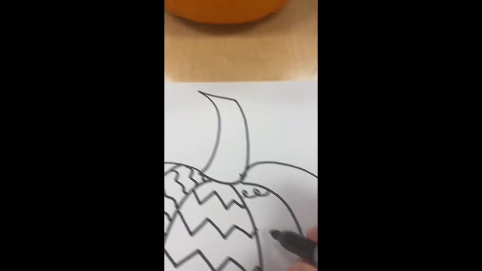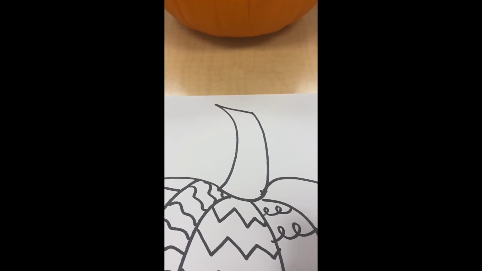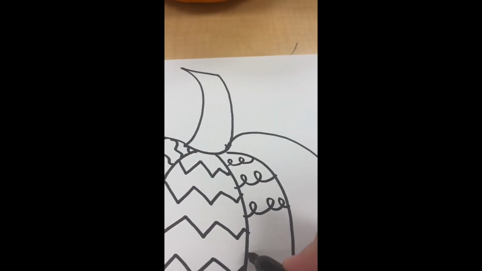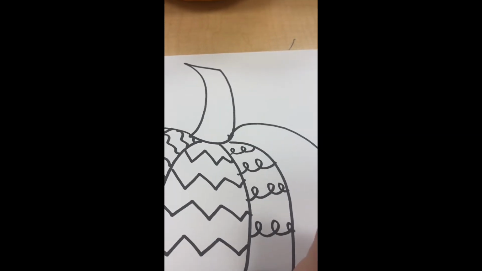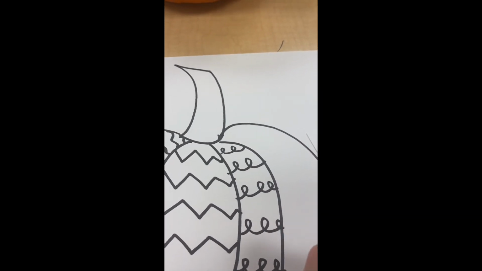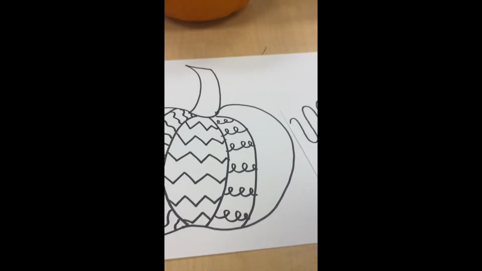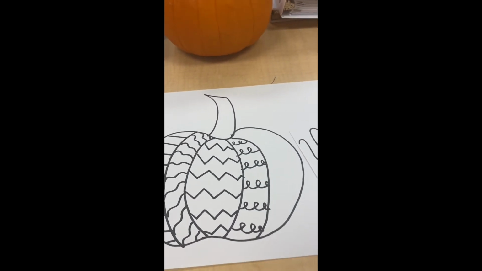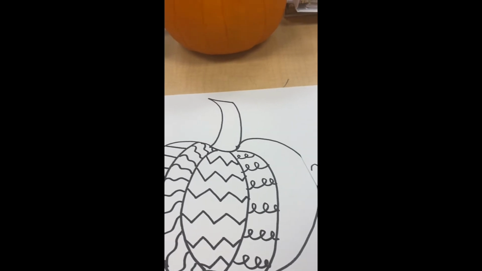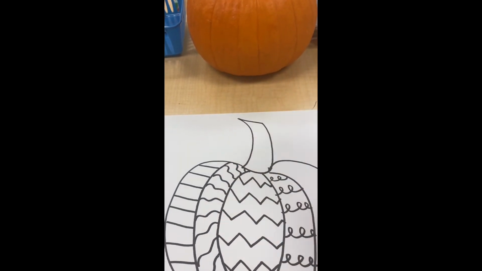Loop-de-loop-de-loop. And I'm making them smaller. You can make them bigger if you want. And if you don't want to do a loop-de-loop, do you have to do one? No. It's your artwork. You decide what you want to do. What else? We've got one more on the big part of the pumpkin, then we have the stem.